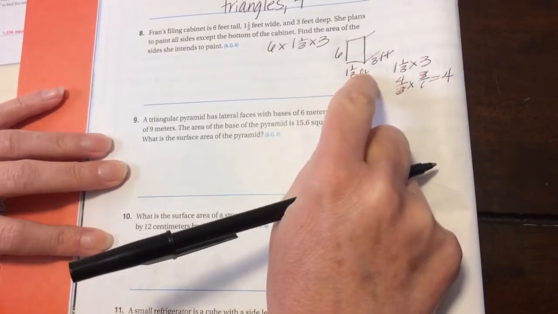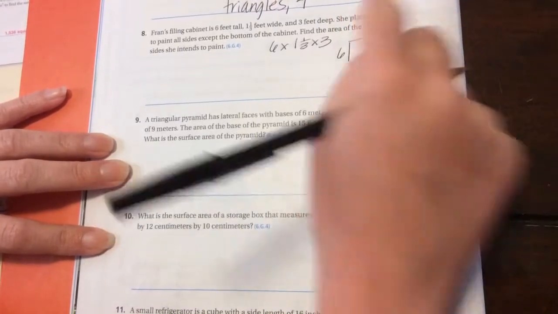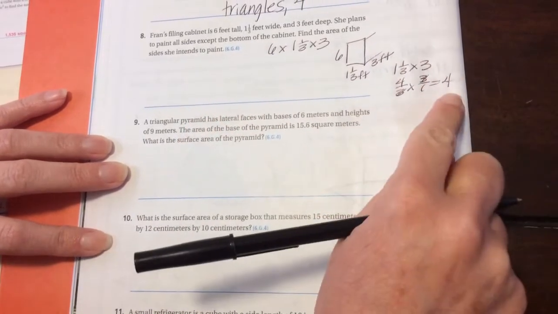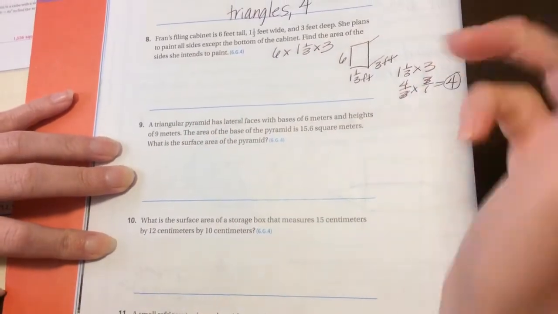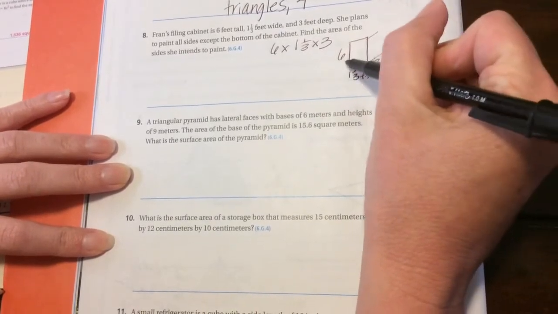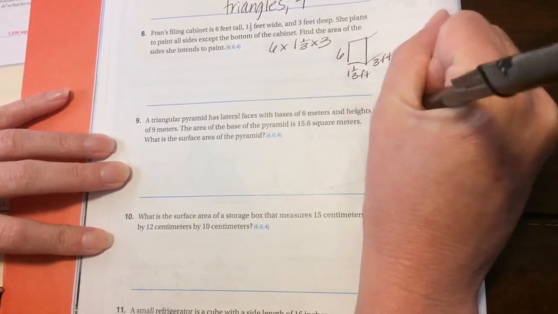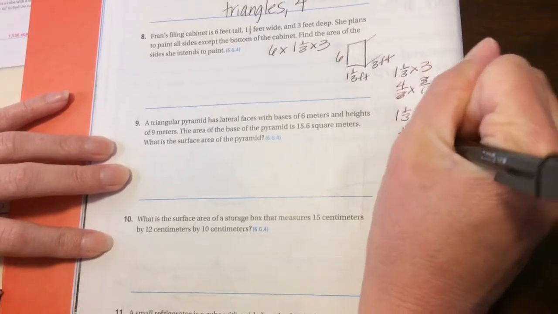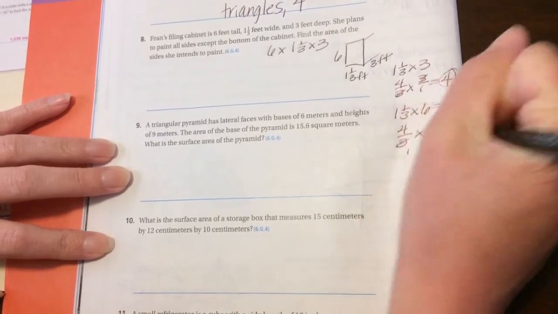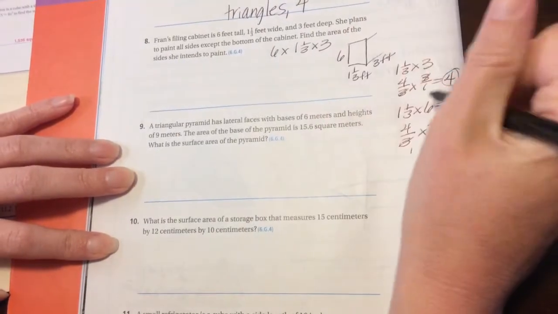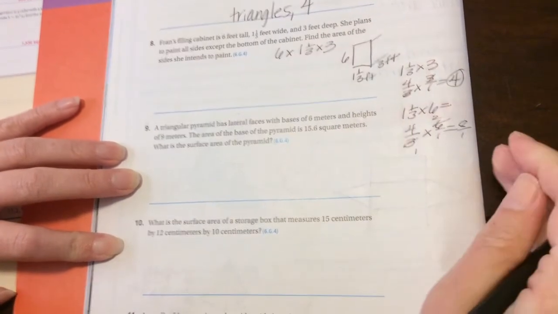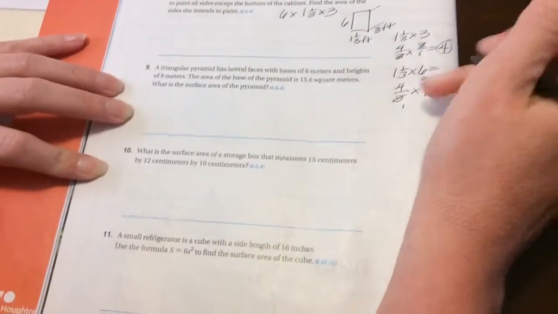So the area of the base is 4, but the top is the same, but I only have 1 of those because it said that she's not going to paint the bottom of the cabinet. So I have 1 that's a 4. Okay, let's do the next side. So I have 6 times 1 1/3. I'm going to rewrite this as an improper fraction. Cross cancel. My greatest common factor is 3. 3 divided by 3 is 1. 6 divided by 3 is 2. So it's 8 over 1, which is 8. And then I have 2 of those, because I'll have both sides. So it's going to be 16.